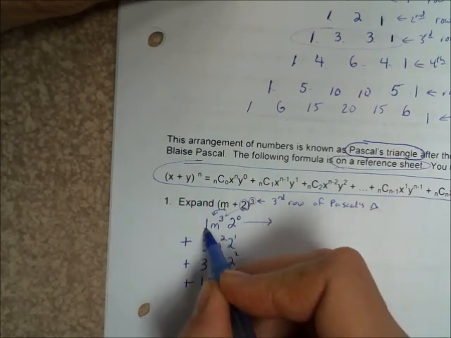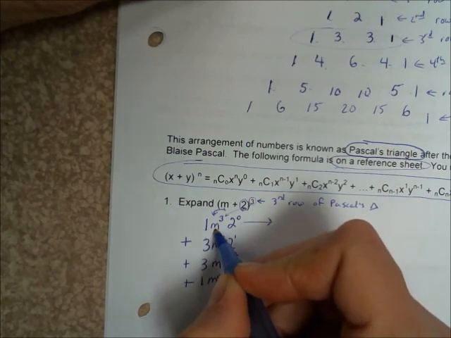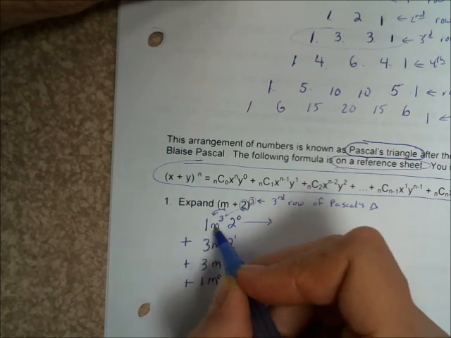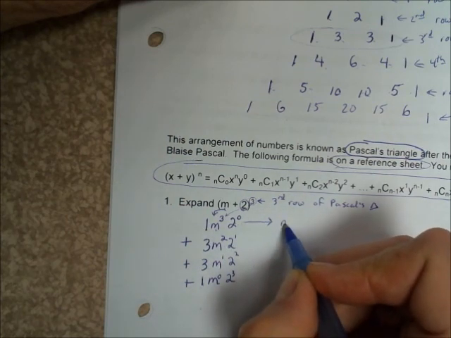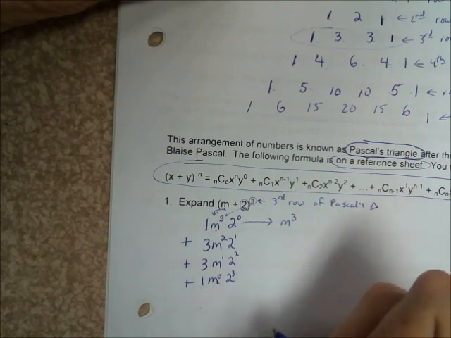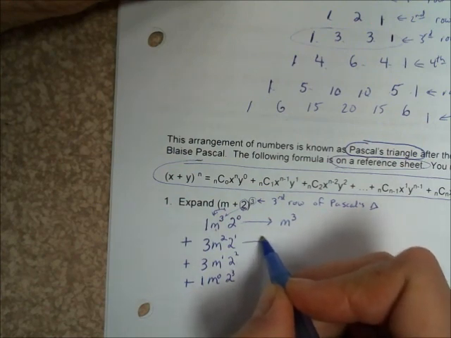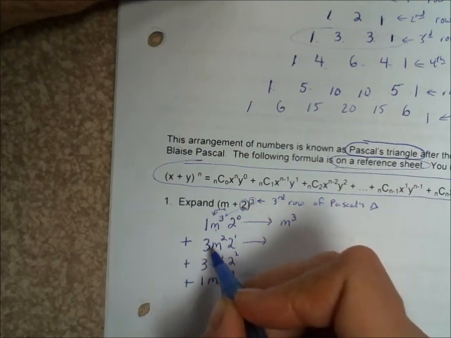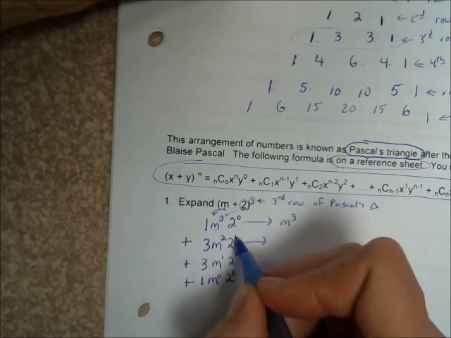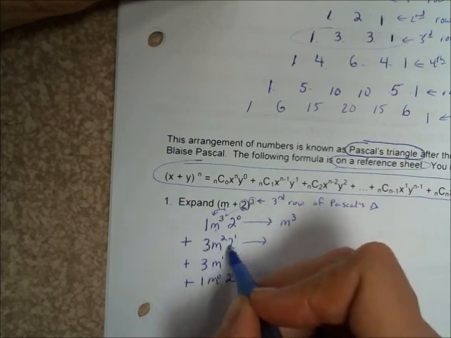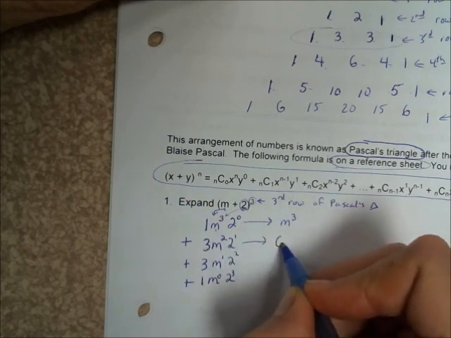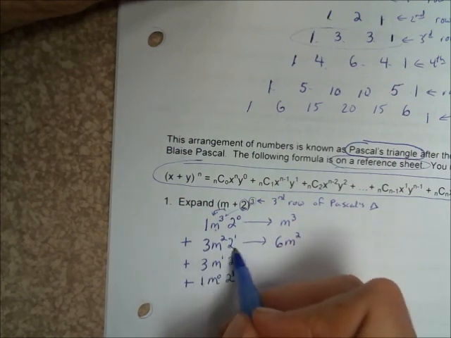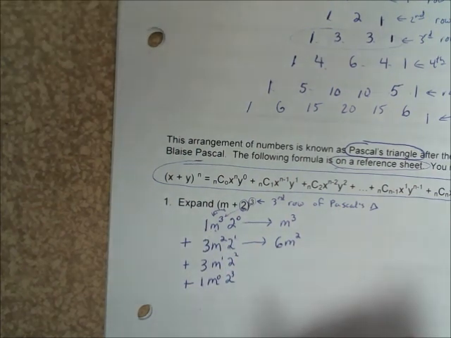This is 1 times m cubed, which is m cubed, times 2 to the 0, which is 1. So 1 times m cubed times 1 is just m cubed. Now what we're going to do is multiply. It's important to know that you're multiplying 3 times m squared times 2 to the first. 3 times 2 to the first is 6, and m squared is next to that. So remember, these are all multiplied within each term.